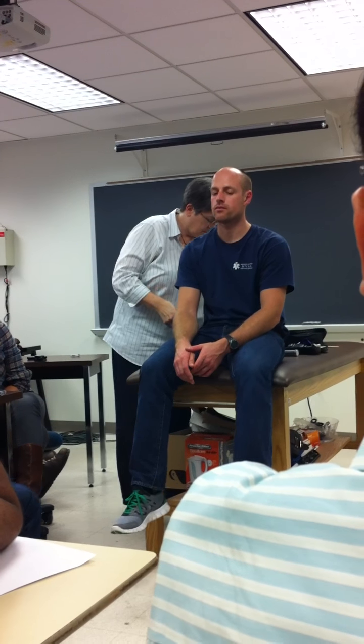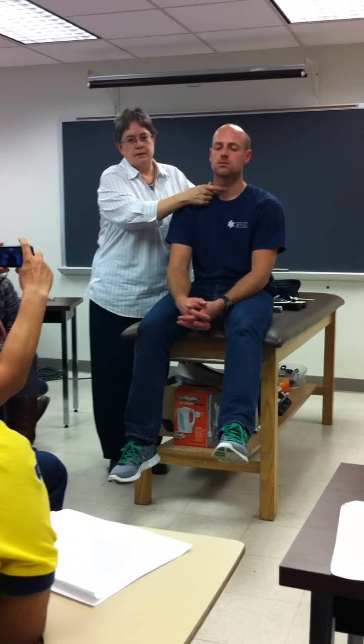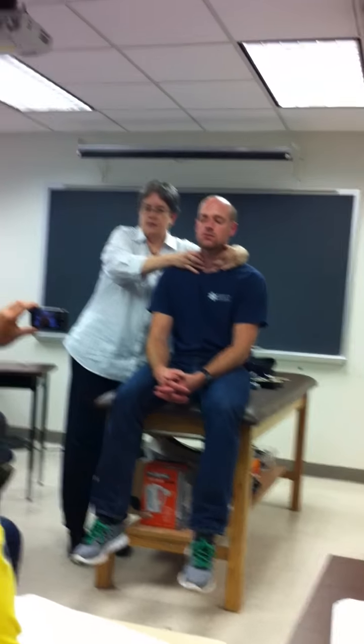Okay, so we did nodes. Now we're going to do thyroid. Okay? So, remind myself where we're at. So for the thyroid, you can find it two ways. You can start at the thyroid cartilage that has the little notch, move down to the cricoid cartilage and then go below that to find the isthmus. And then the gland should be on either side.